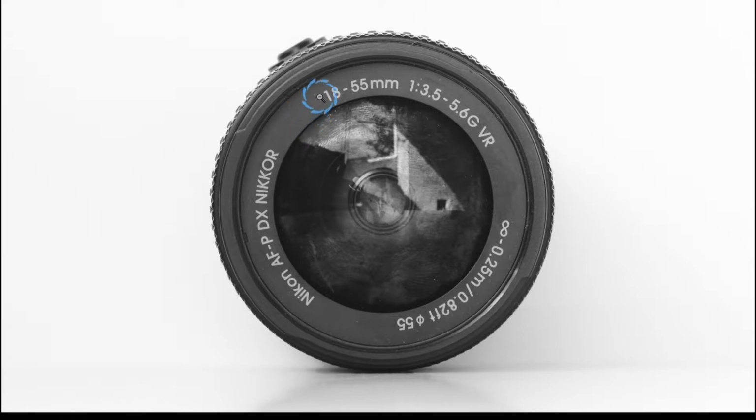We can tell this is a zoom lens because we have two numbers. This number is the focal length of your lens. So this is a wide angle to normal. It's an 18 to 55, and the camera is always in millimeters. So wide angle is about 18 to 35 millimeters. Your normal lens would be a 50. Your telephoto would be about 70 to 200, and then 300 to 600 would be super telephoto.